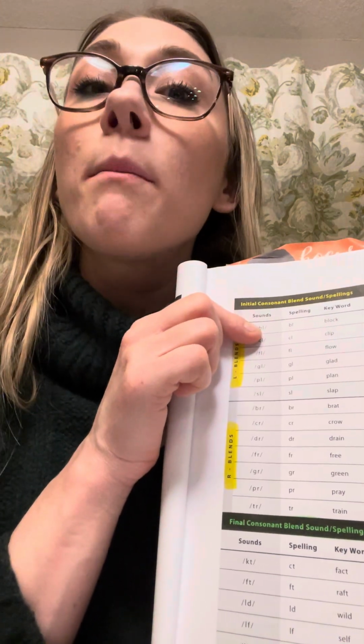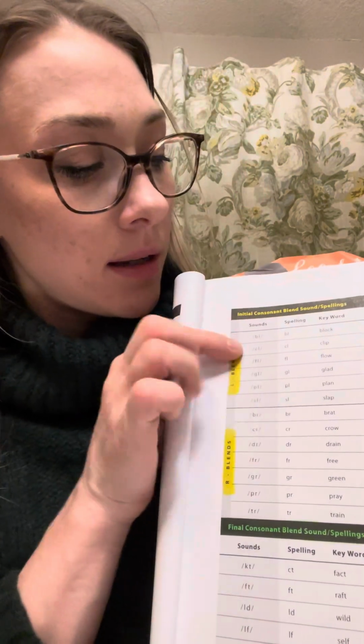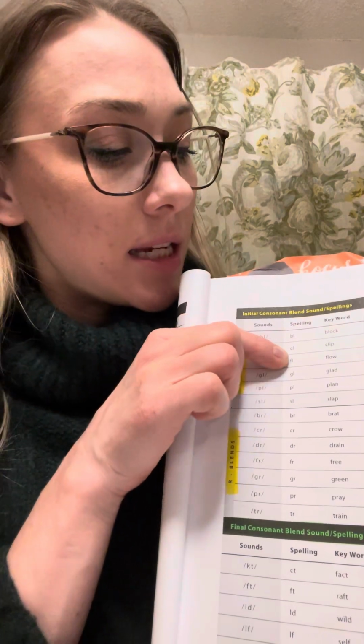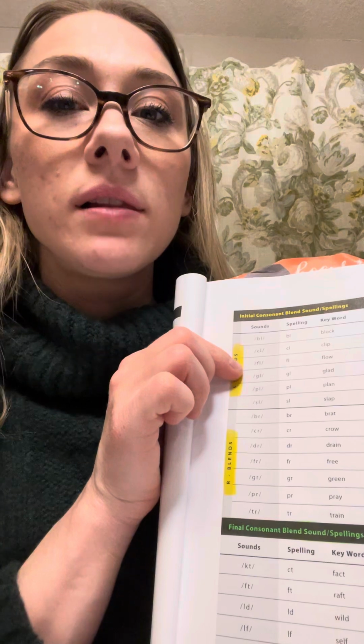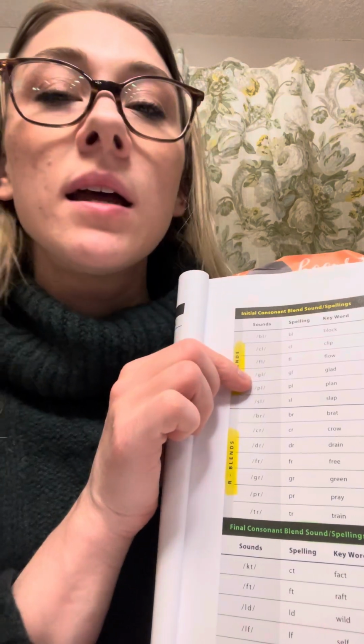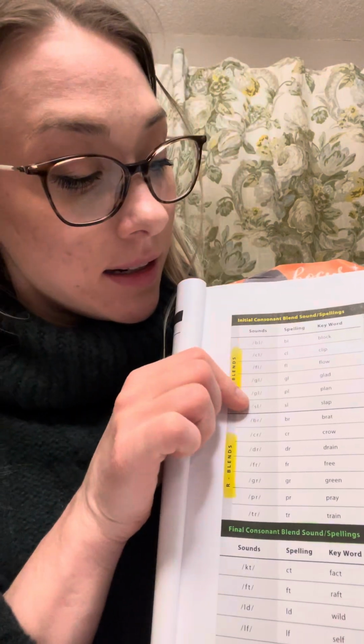So we hear bl, we see with the grapheme BL, block, and cl is CL, like clip, fl, represented by FL, like flip, gl, represented by GL, like glad, pl, pl.